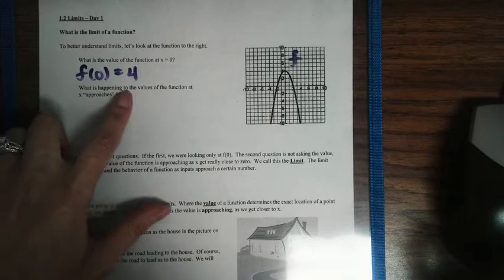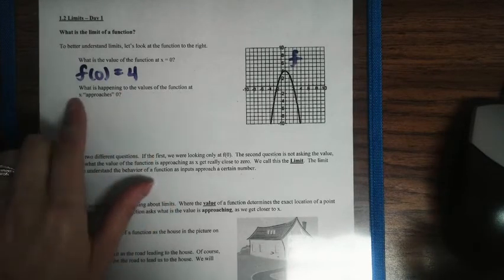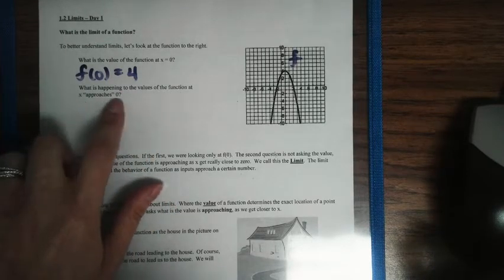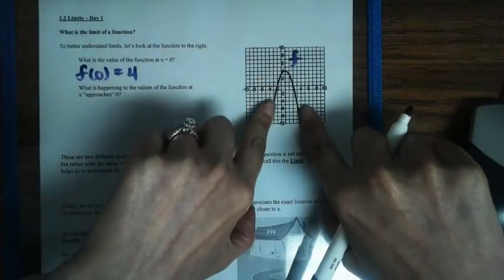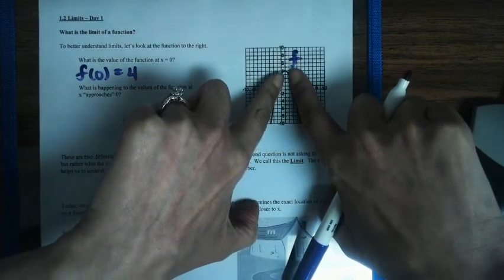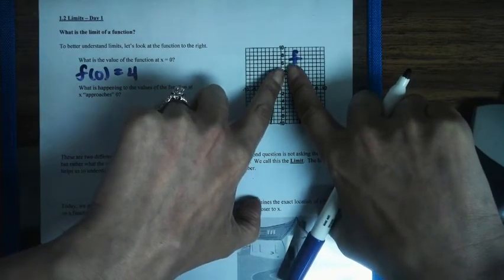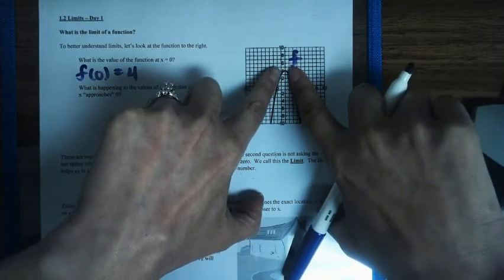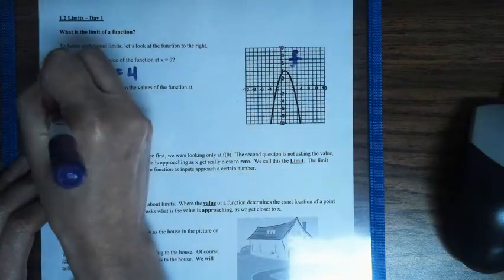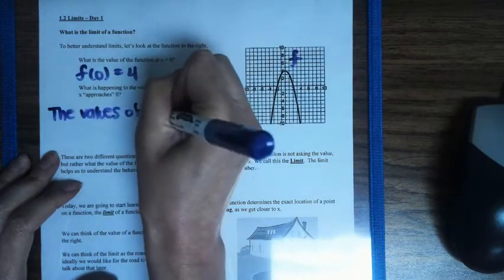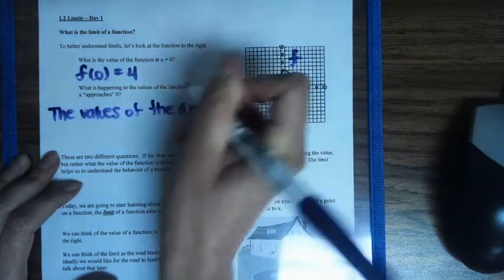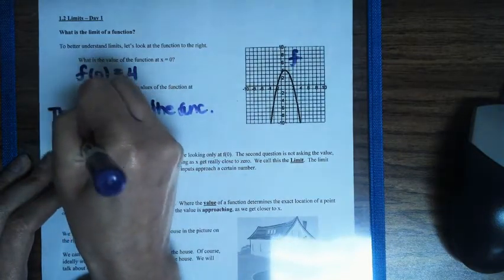What is happening to the values of the function as x approaches 0? So what it means is this is my function, it's walking, getting closer to 0, and here it's approaching very close to 0. Okay, so both of my fingers, they meet where? At 4. Okay, so you know that the values of the function approach 4.